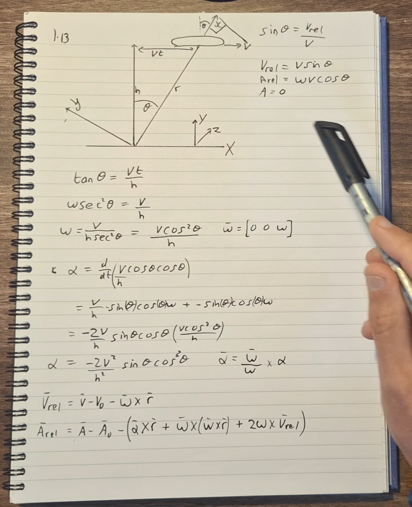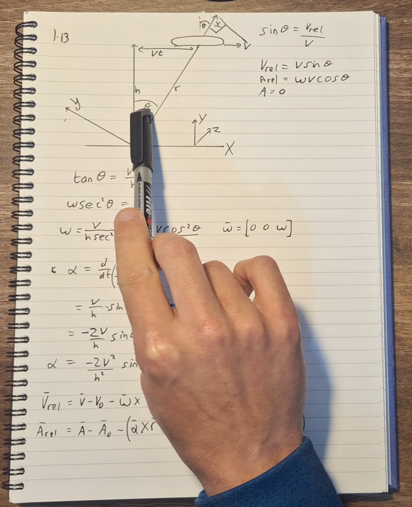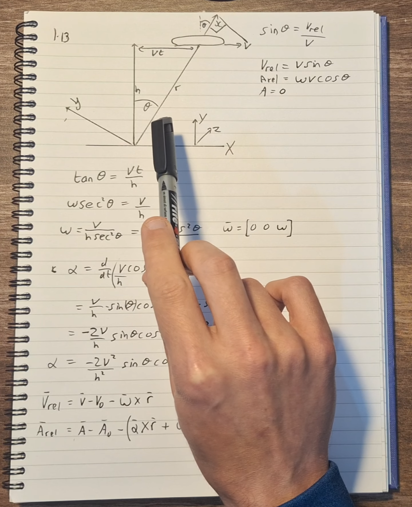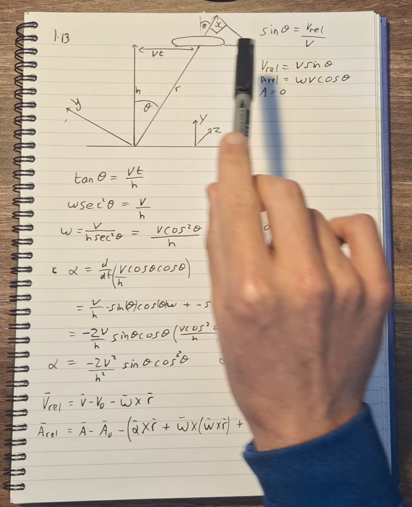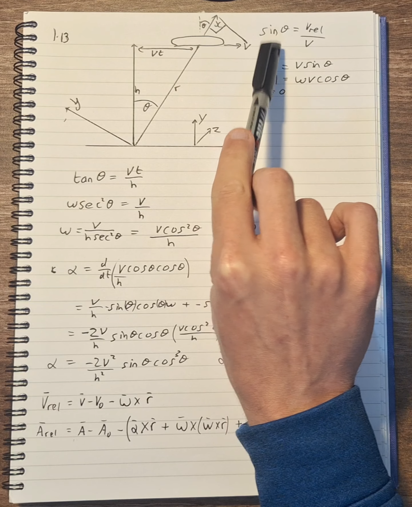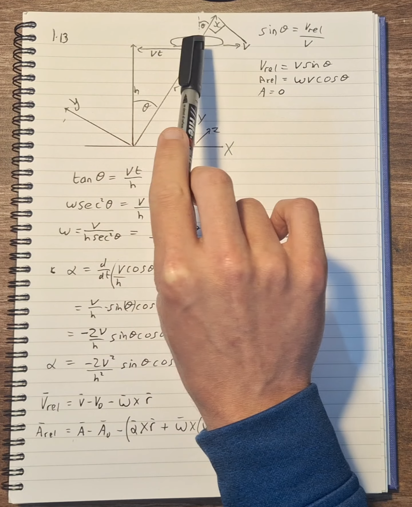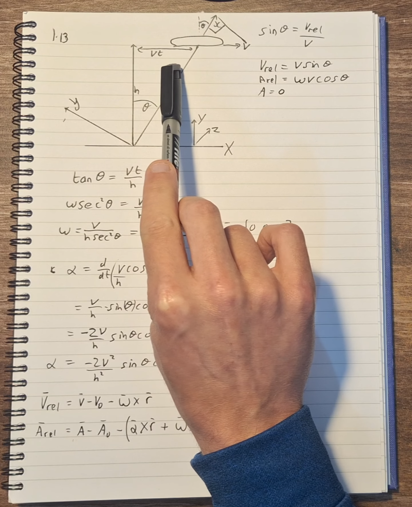In order to get a value for theta here, we can use some fundamental trigonometry. We have the velocity going in this direction, and that takes a specific amount of time. So that distance here is the velocity times the time.